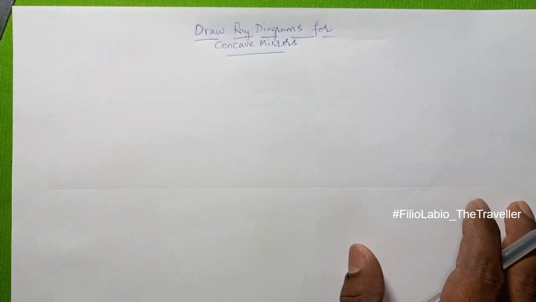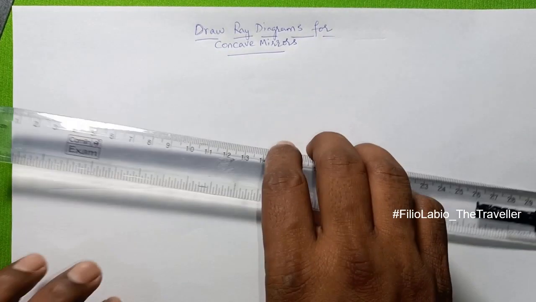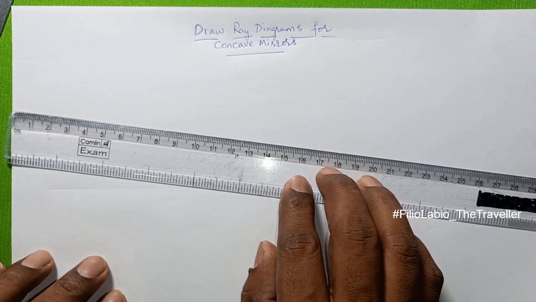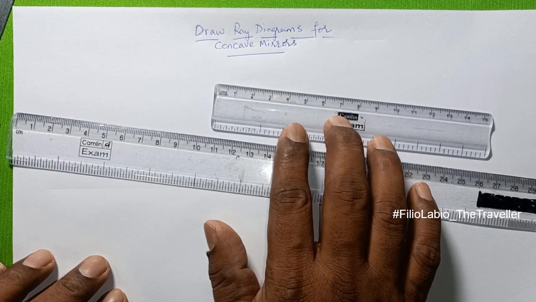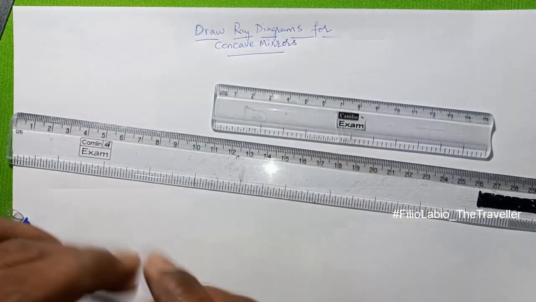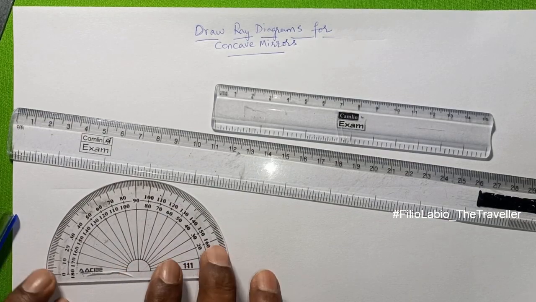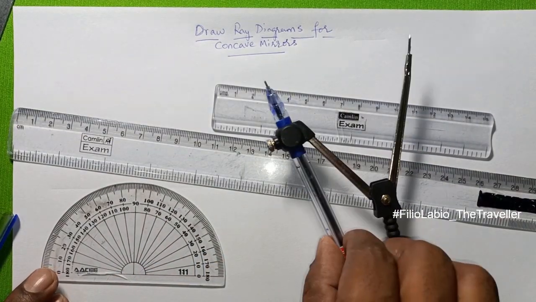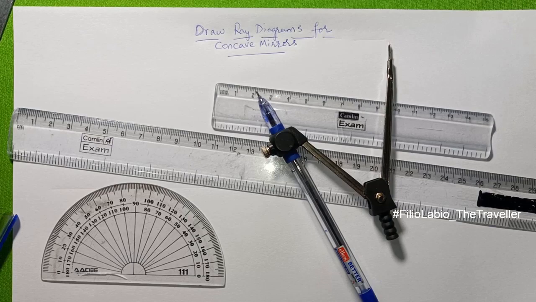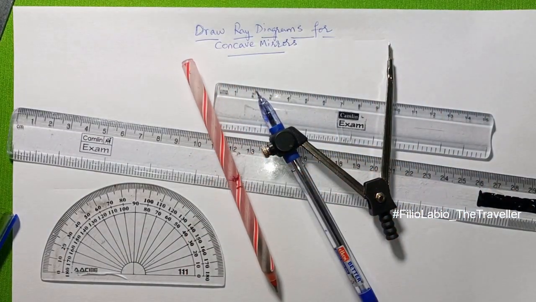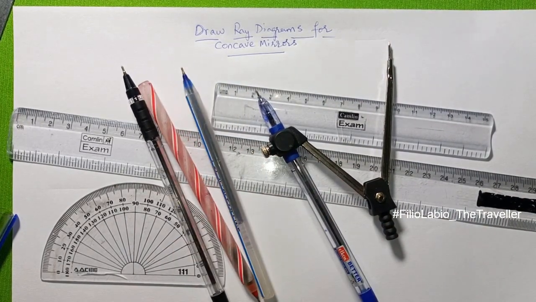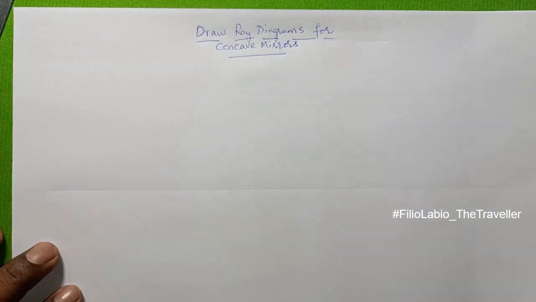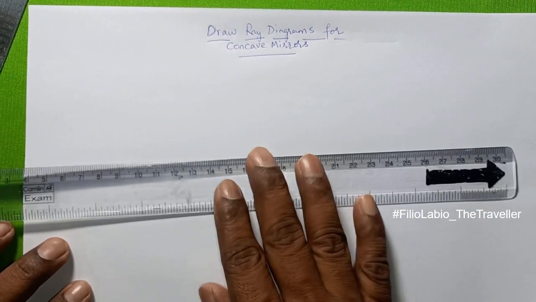So for this, the material we require is a long scale, 30 centimeter scale. At times we also need a short scale, a protractor, rounder. Okay, these are the minimum things we require. We also need different colored pens. So all these are the material which we are going to use here. Now take the scale.